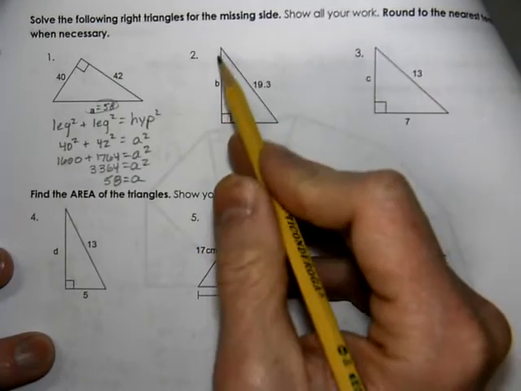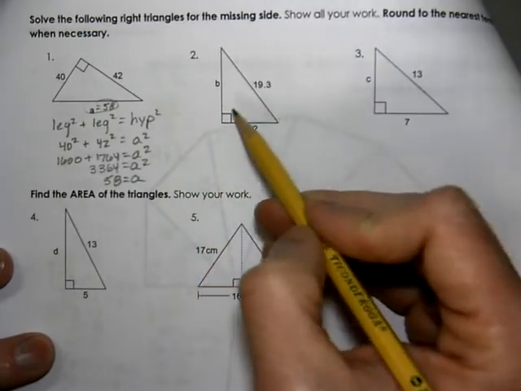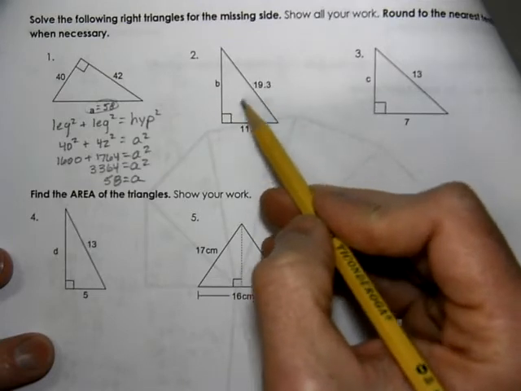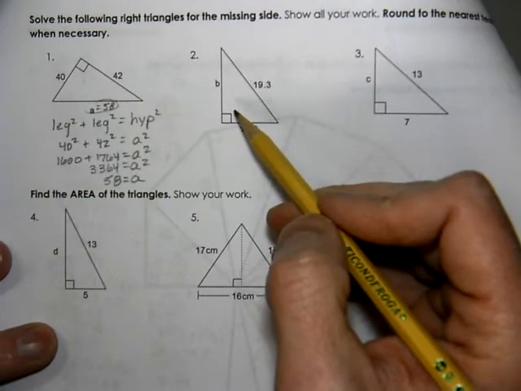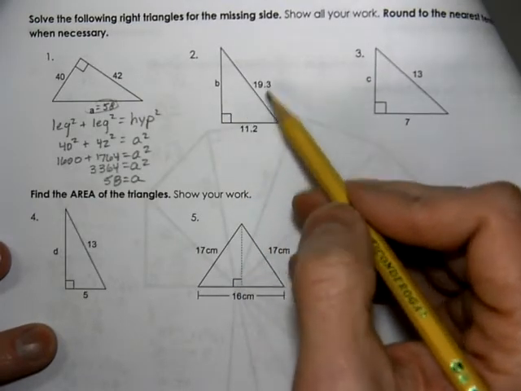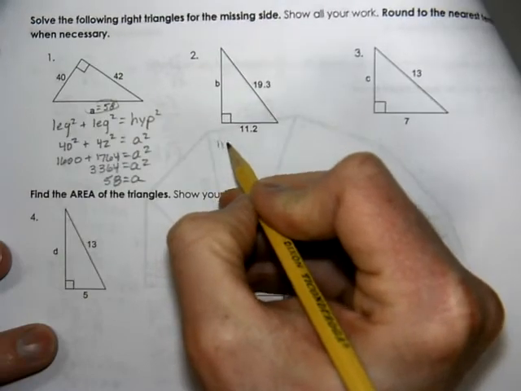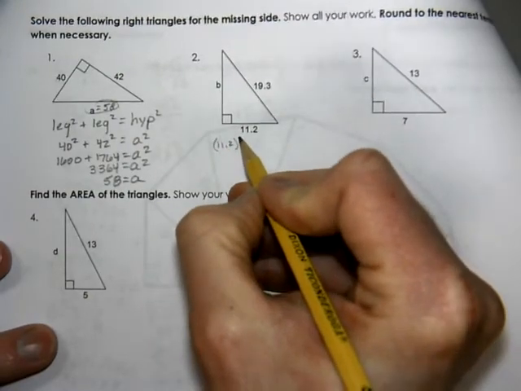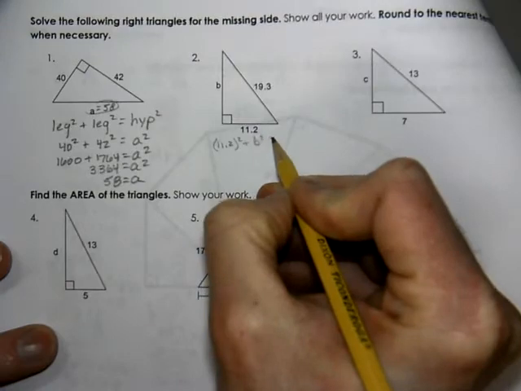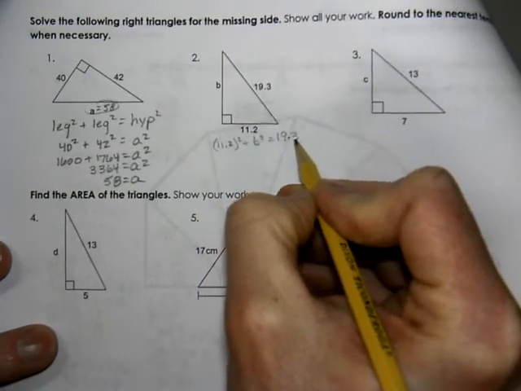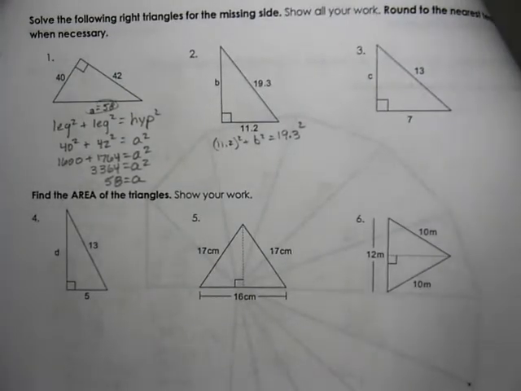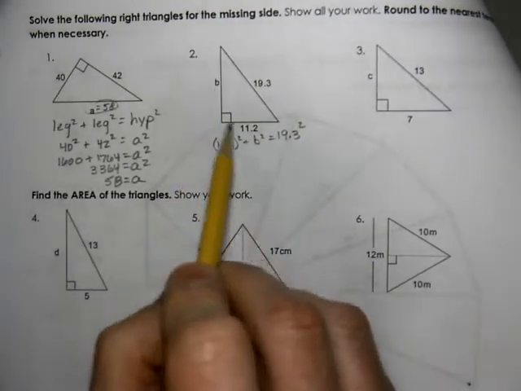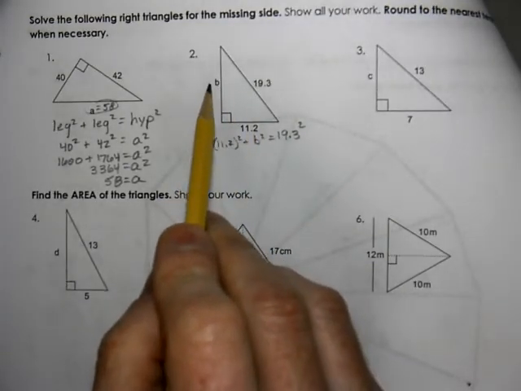The legs are always the perpendicular sides, so the hypotenuse is always across from the 90. When you set up your Pythagorean theorem, leg squared plus leg squared equals hypotenuse squared. It's important to have the b adding to the other leg, because in this case the unknown is a leg length.